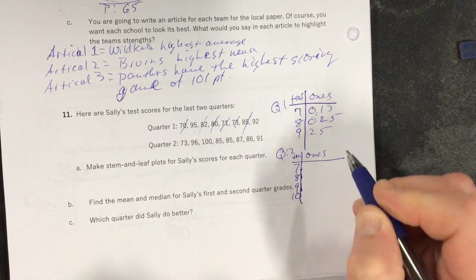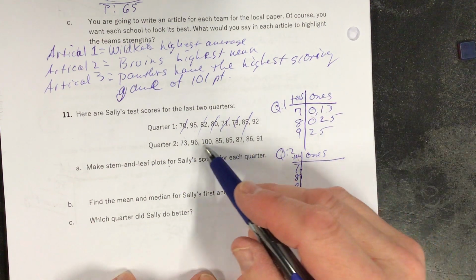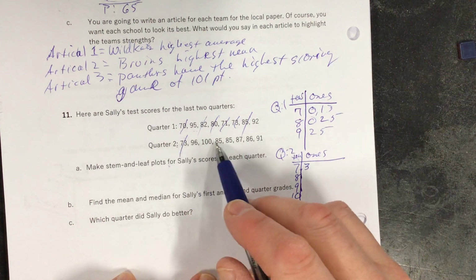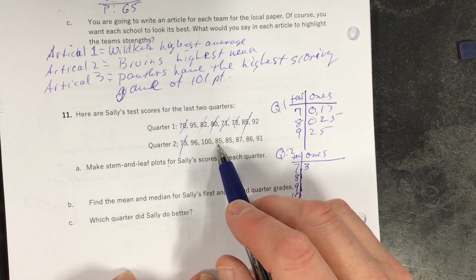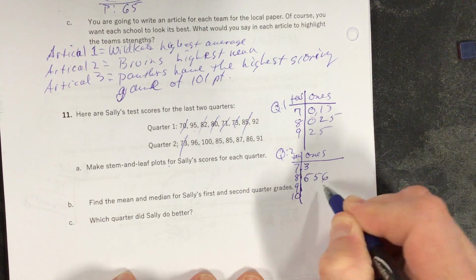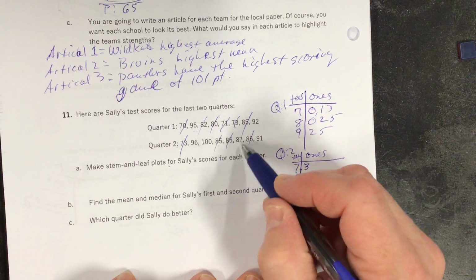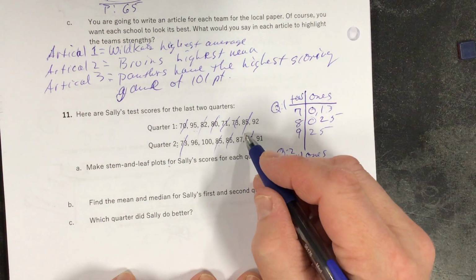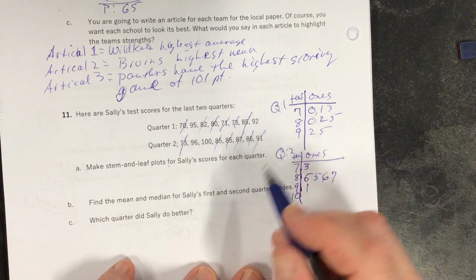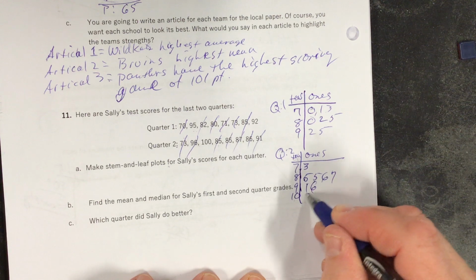When I look for the smallest one in the 70s, I see only one number, a 73. Do I see any 80s? Yeah, here's an 85, 85, and 86, and an 87. How about in the 90s? Yes, I have a 91 and a 96. And in the 100s, I have one of them.